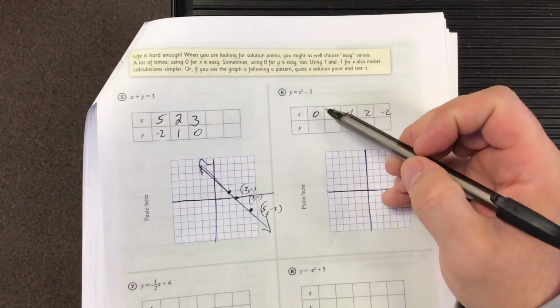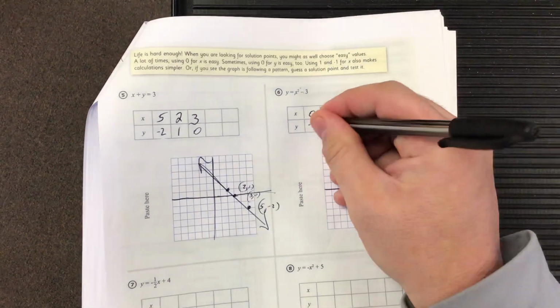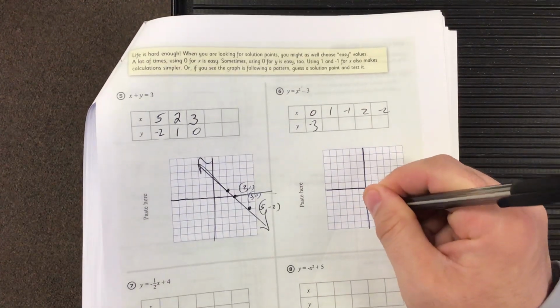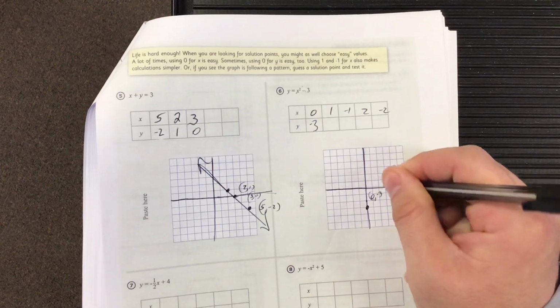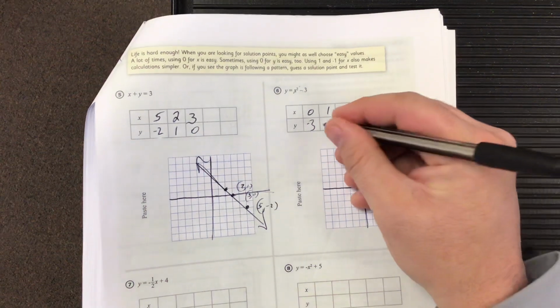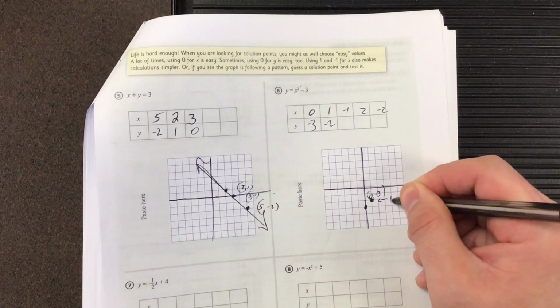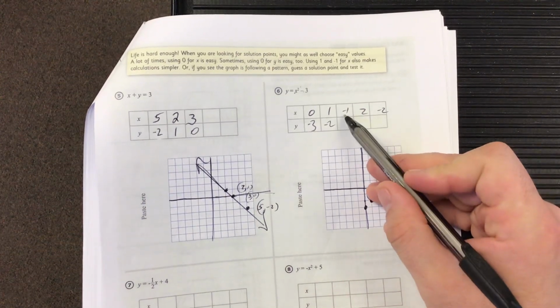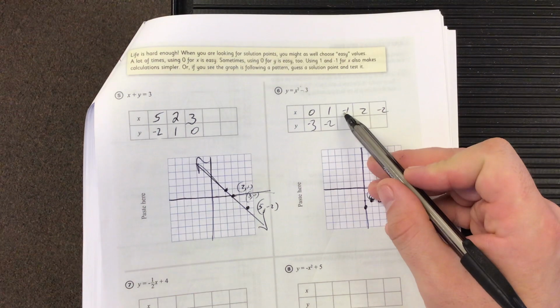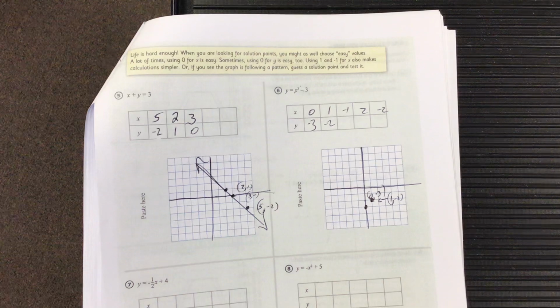So let's plug in 0. 0 squared minus 3 is negative 3. Then 1 squared minus 3 would be negative 2.